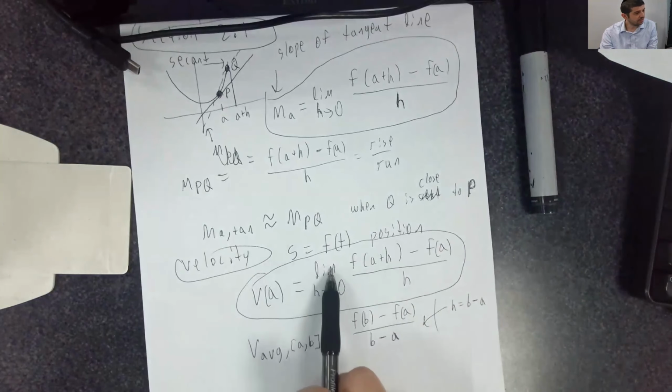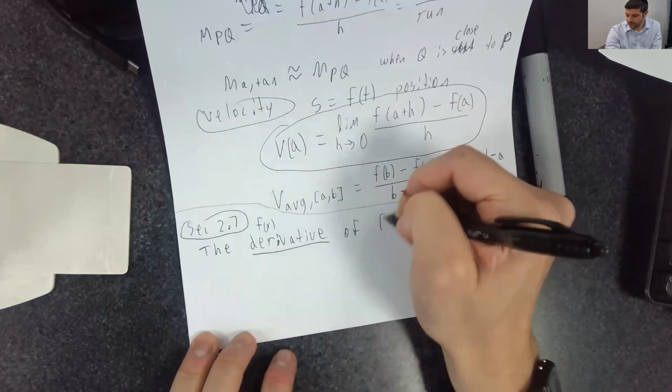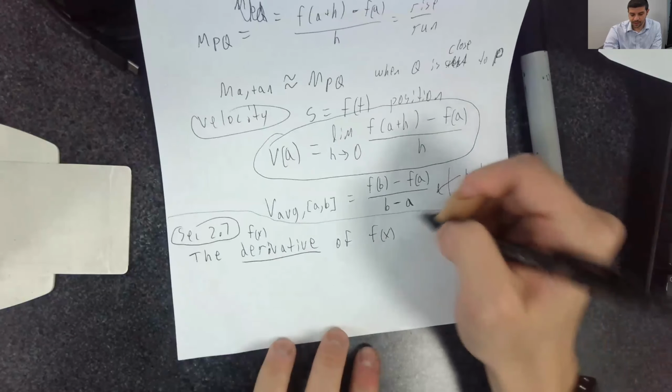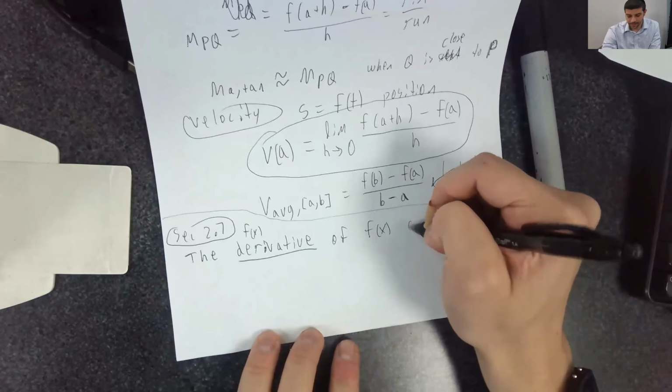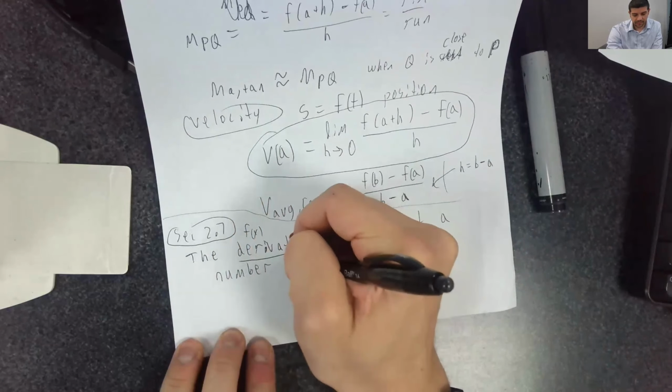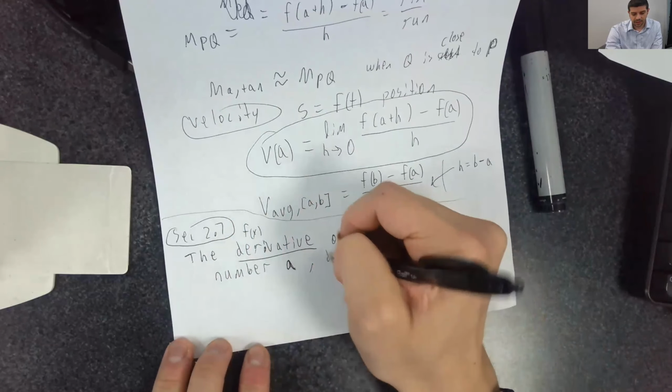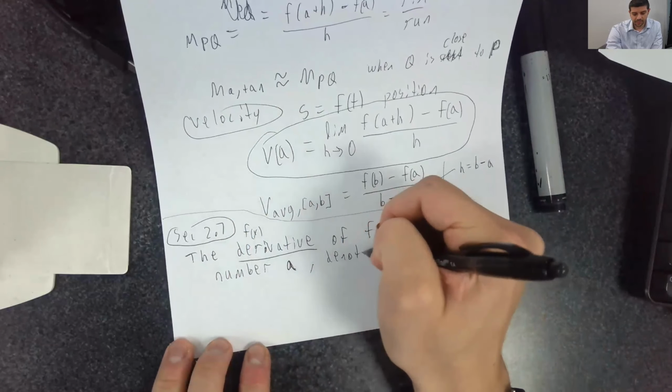So the derivative of f of x at a number a, denoted f prime of a.